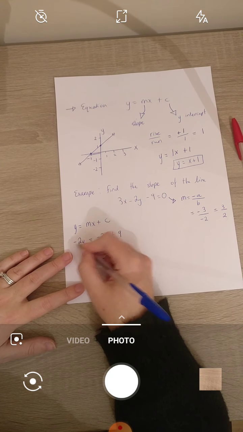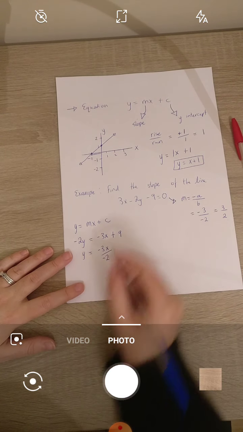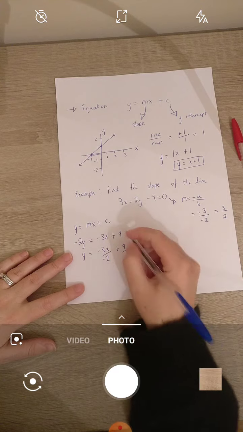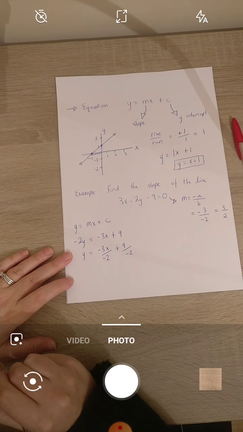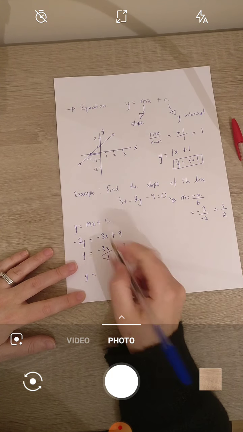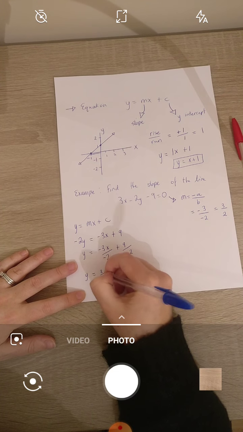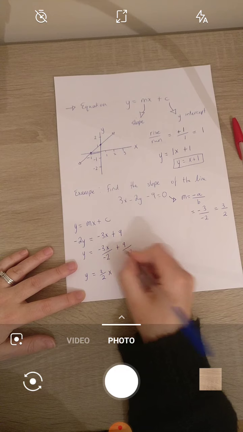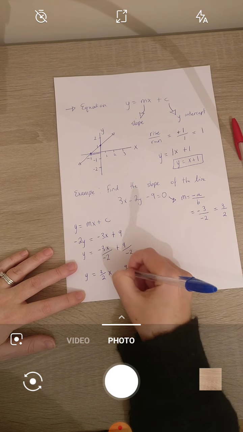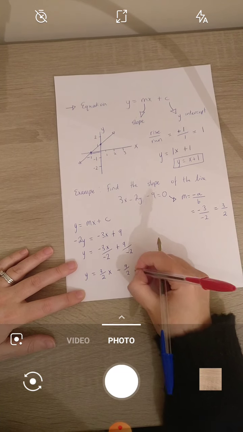Remember, we're changing multiplication to division. The sign is not affected. And we've plus 9 over minus 2, again, moves over. So if we simplify that, minus dividing by a minus is plus, so it's 3 over 2 x, plus divided by a minus is minus 9 over 2, or 4.5, it doesn't matter.